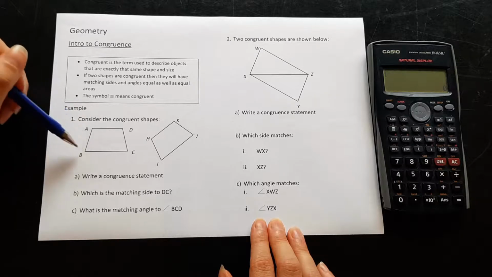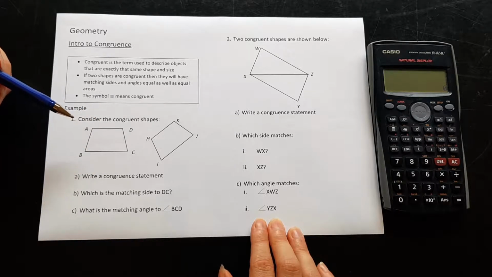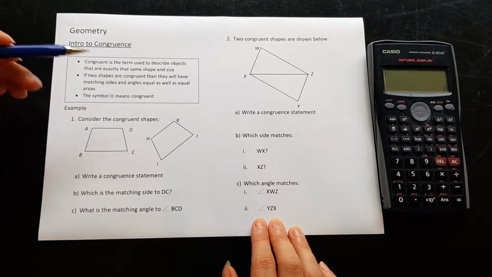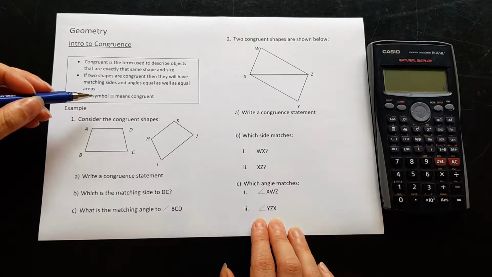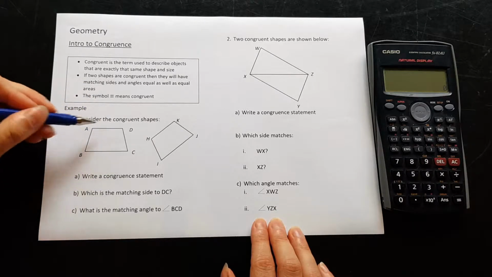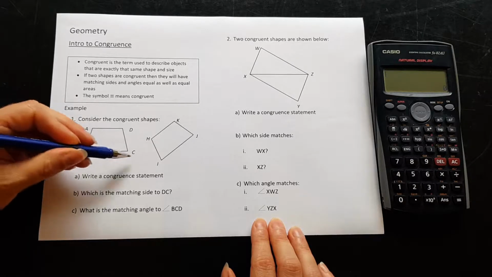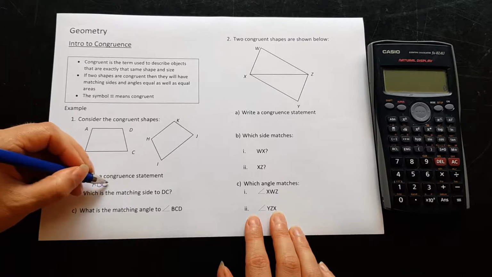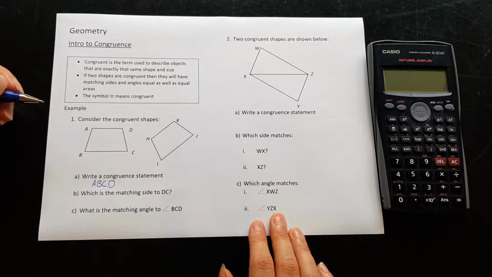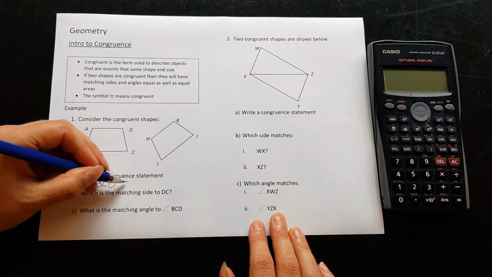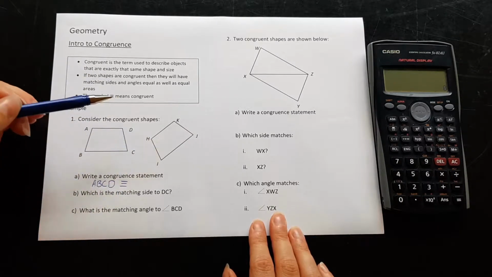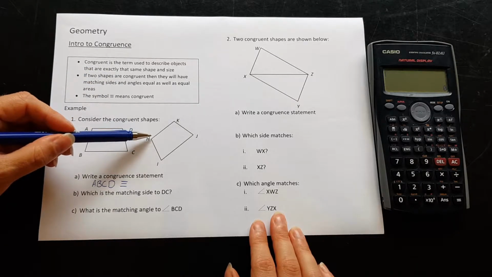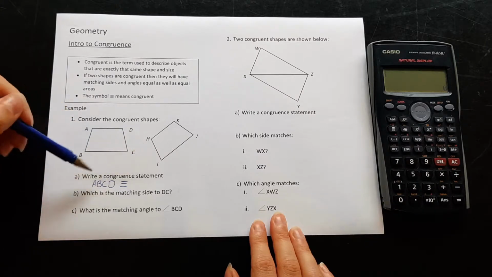So what that is, we want to give our shapes names or labels. And we use the letters that are around the outside to do that. Often you do it in alphabetical order. So for this first trapezium, I'm going to start with the A and go A, B, C, D. So ABCD is my first trapezium. That is congruent to, now I need to give the label for the second trapezium. With the second one, you need to make sure that the letter that you write first is the same as the first letter you wrote here.